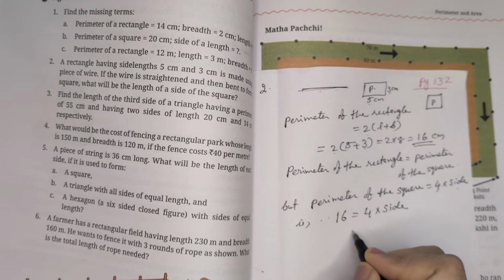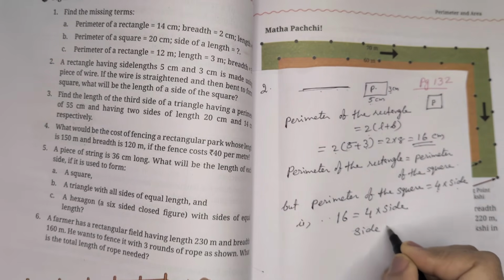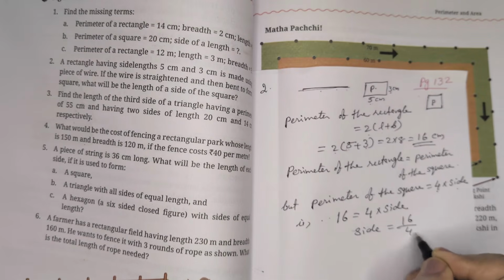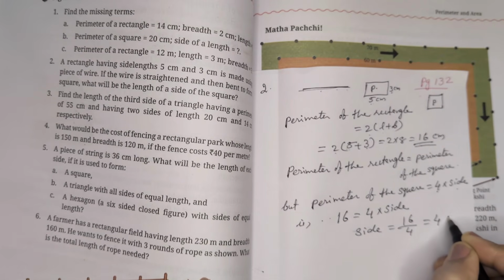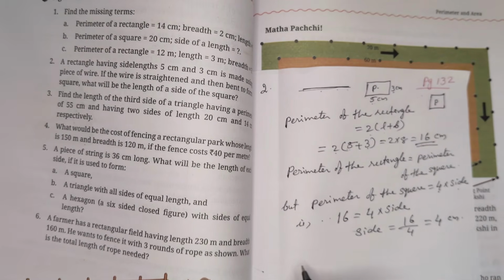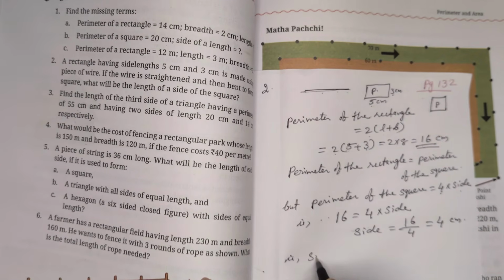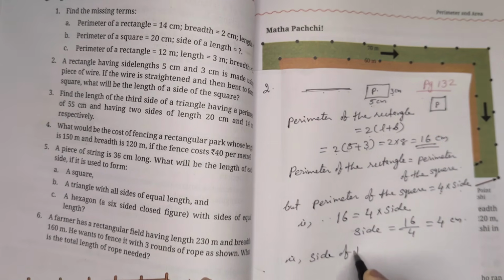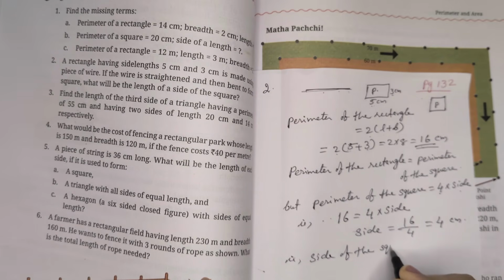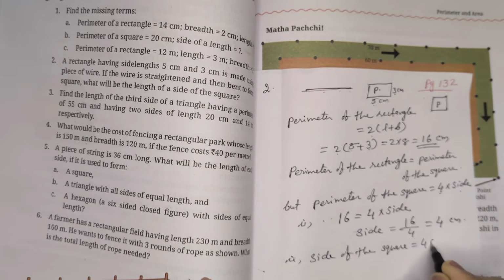From that we can find side is equal to 16 divided by 4, which is equal to 4 centimeter. Now we can write side of the square is equal to 4 centimeter.